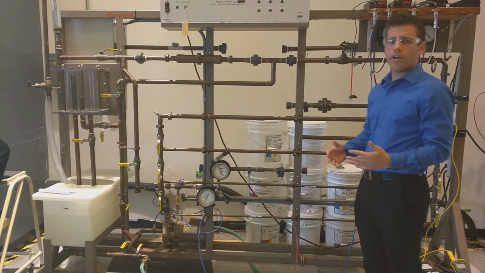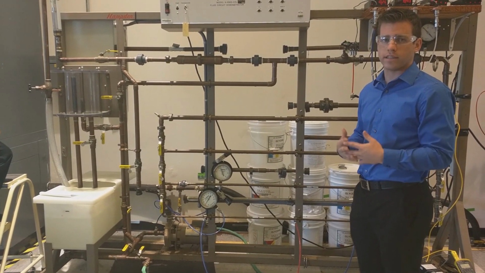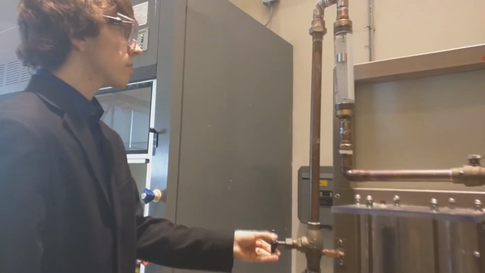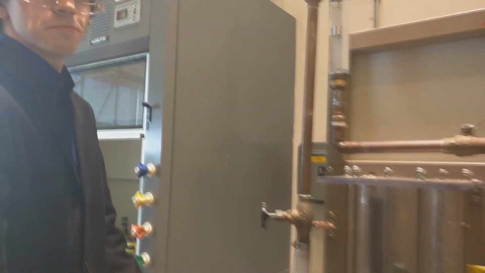Now that we understand how everything works, let's do a trial run to make sure we truly understand this whole process. First, Harry's going to set a flow rate on the rotometer. It's about 14 gallons per minute.